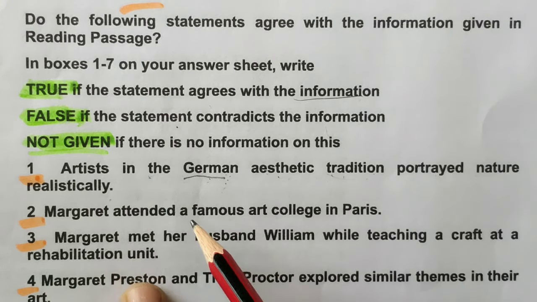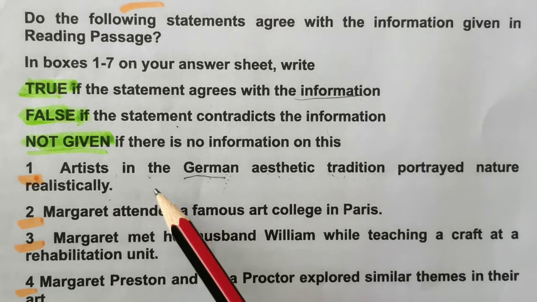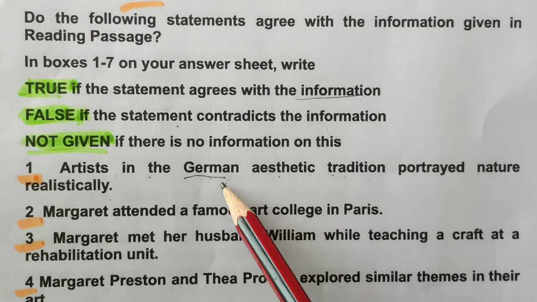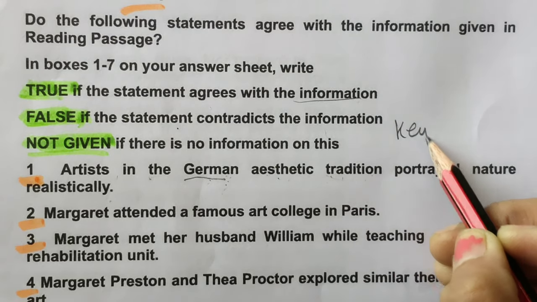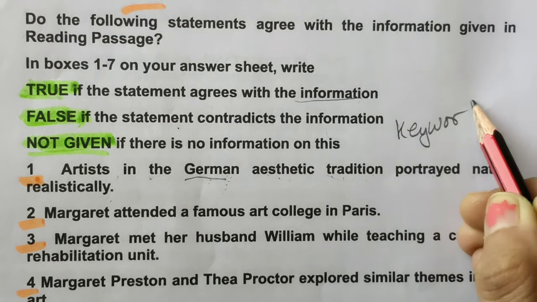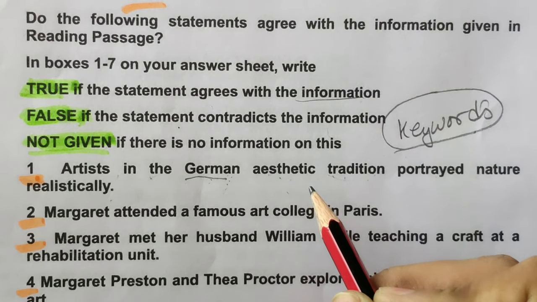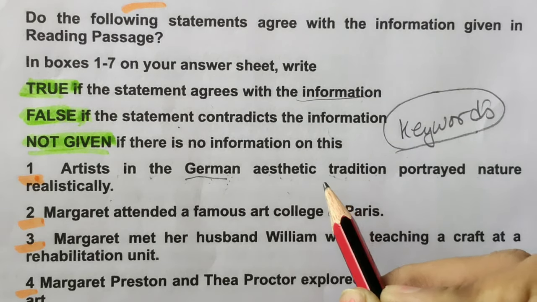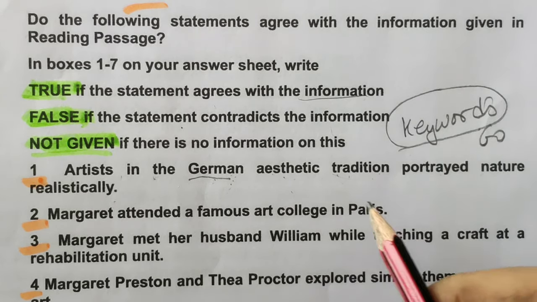Okay, so let's find the keywords. First we will try to understand its meaning. We will read it, meaning and keywords. Always follow the keyword strategy, it is important. If you do not follow this keyword strategy, I am sure you can't finish all 3 reading passages of your reading test in 60 minutes. Not possible for you.